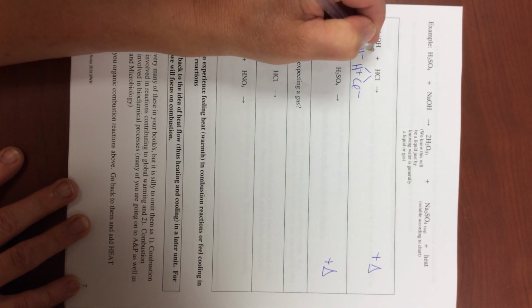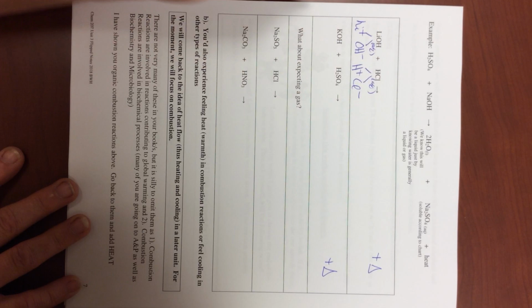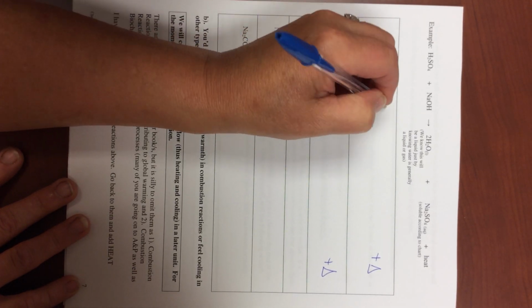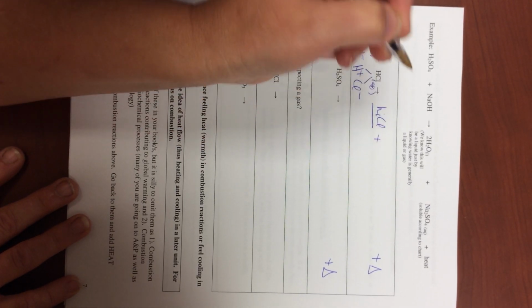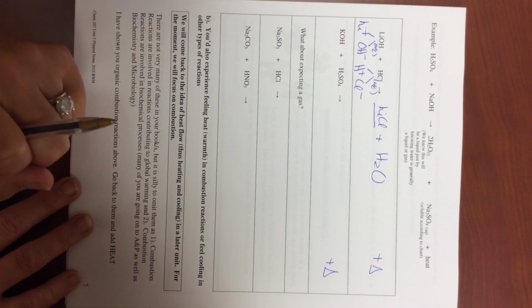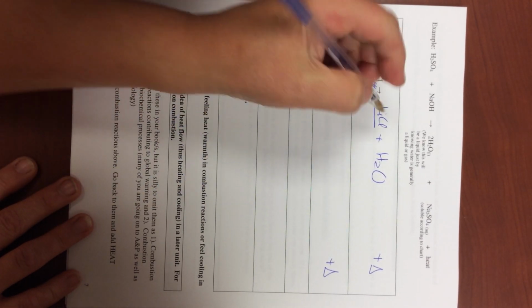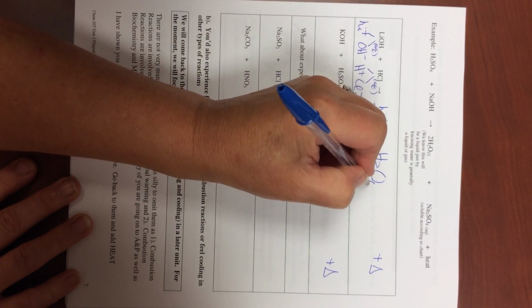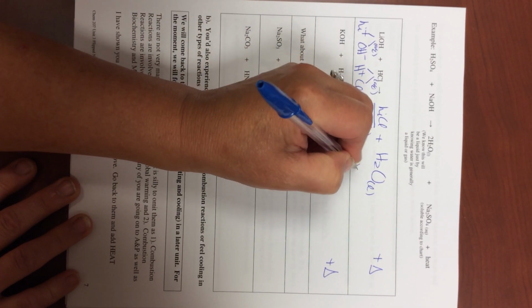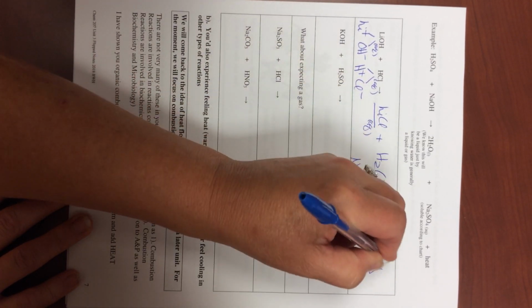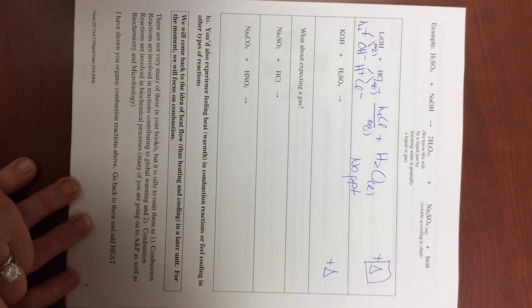They're aqueous. All of these that we dissociate are aqueous. LiCl, H2O. We look at our solubility table. We see lithium chloride is soluble, which means that's aqueous. Water is water, which means it is liquid. So we're going to see no precipitate, but we will feel heat.